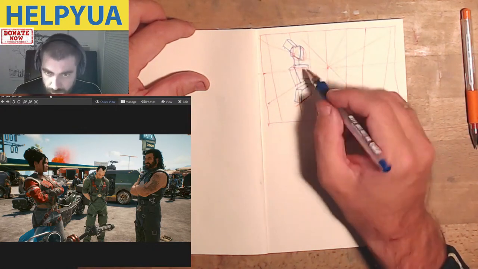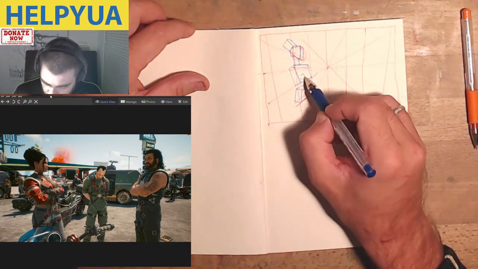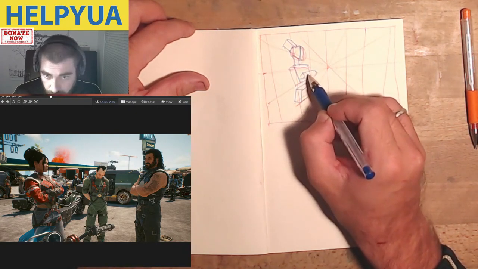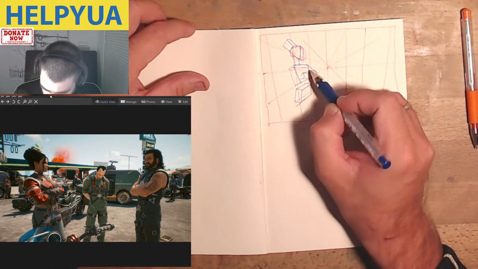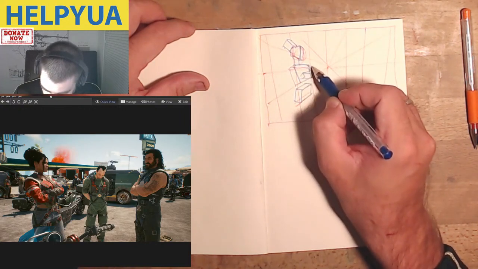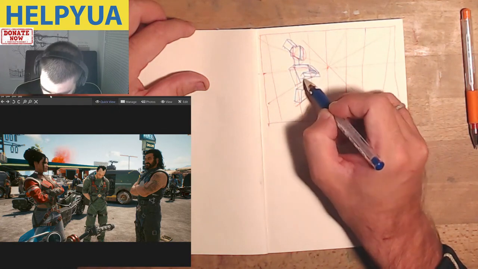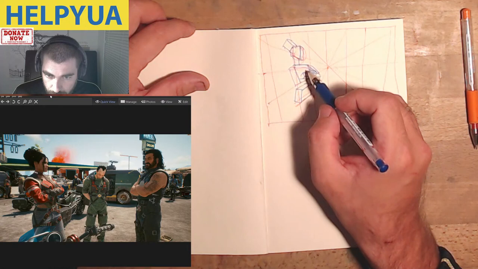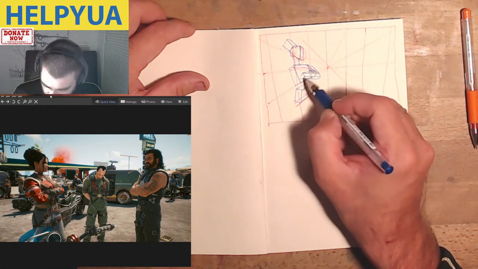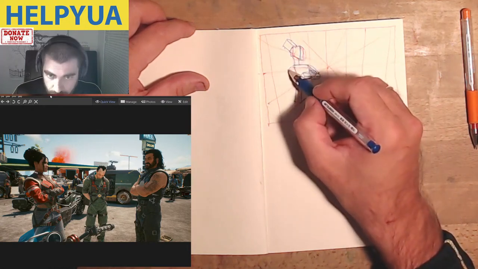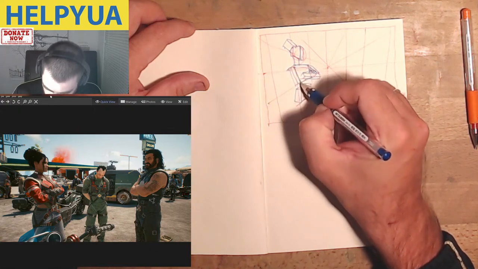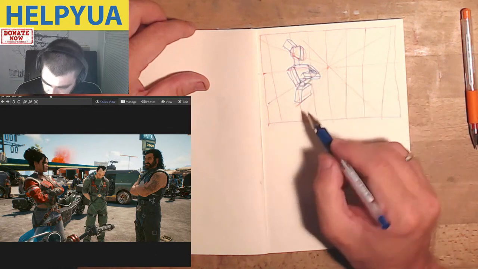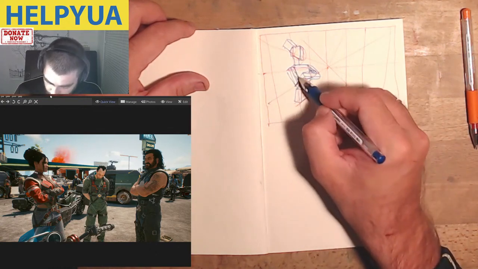So one of her hands is like this. Her second hand is here.